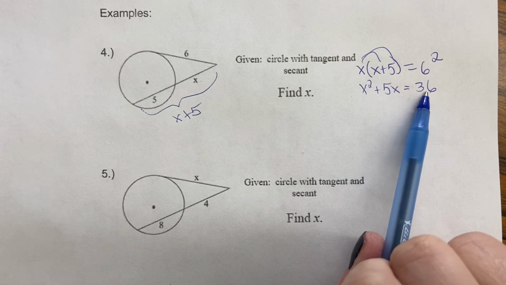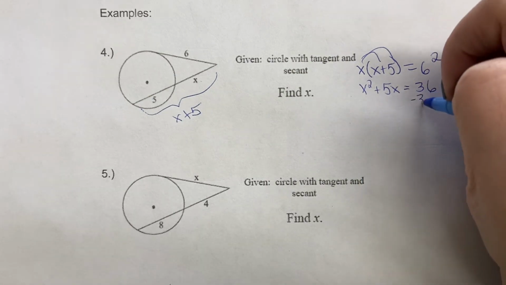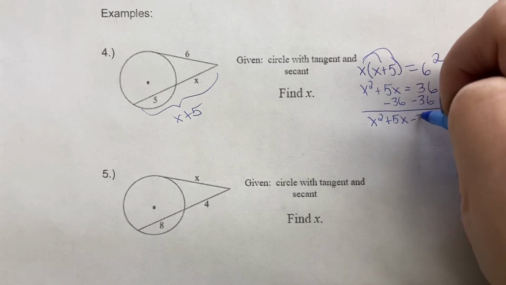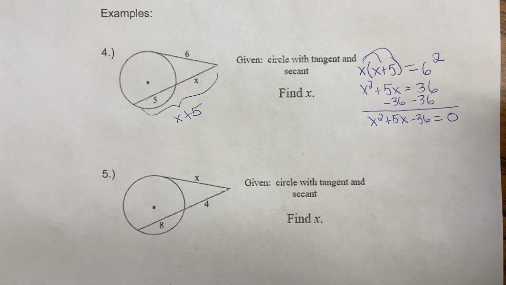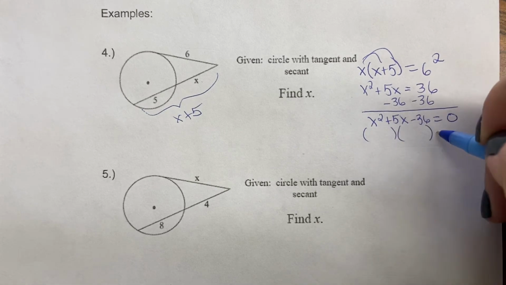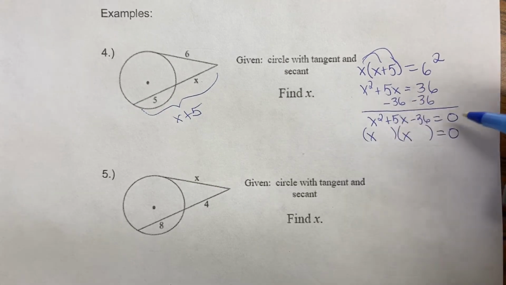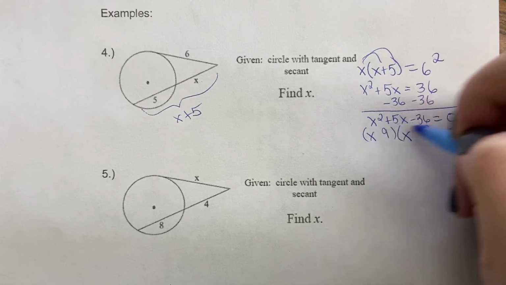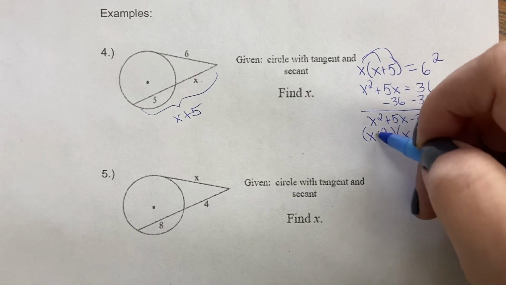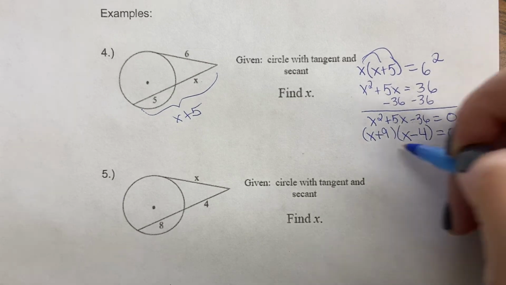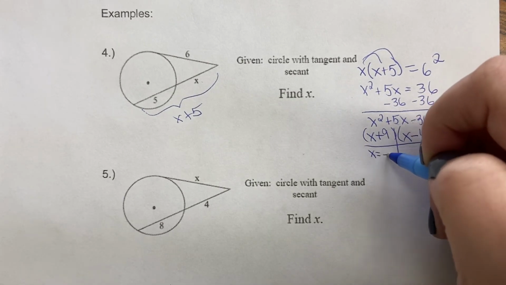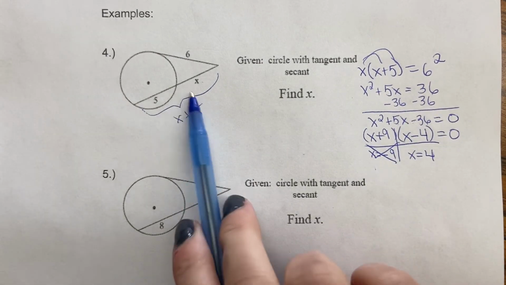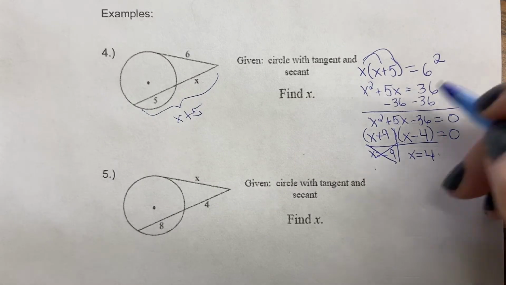So what we're going to do is move the 36 to the left side, put it in standard form. So now I have x squared plus 5x minus 36 equals 0. And then I would factor that. So factor two numbers that multiply to give you 36, but subtract to give you 5, would be 9 and 4. This sign will always go to the bigger number. This tells you they're different. So then I would t-solve. I get x is -9, x is 4. I reject the negative number because I can't have negative lengths, so that answer must just be 4.